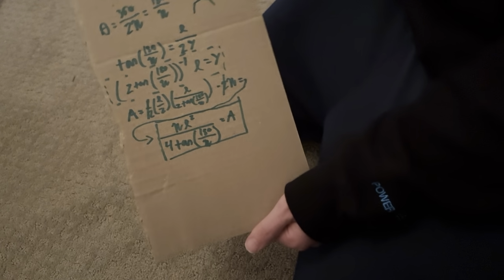But then I fell asleep and woke up and thought of this, which does work. I said that the perimeter of any shape is going to be equal to the number of sides times the length of that side.